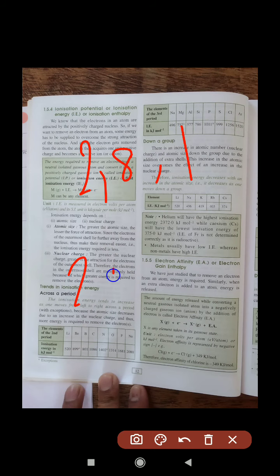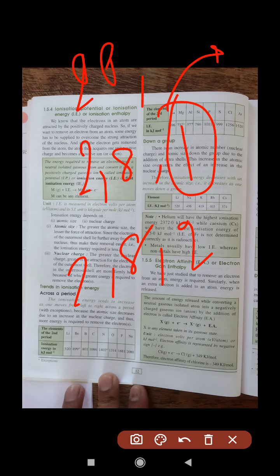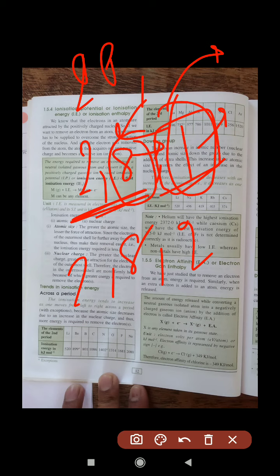For sodium and magnesium, students, see: sodium easily loses one electron, so IP1 will be very low. A little energy you give, it will release the first electron because it will gain the noble gas configuration. But if you want to remove the second electron, you need to remove it from this 8, you need to break its noble gas configuration. The second ionization energy for sodium is very high, lots of energy you need to provide, so generally it does not show that. That's why sodium always shows valency 1, and it's very hard. Even if you give extreme pressure, it does not tend to break this 2-8 configuration.